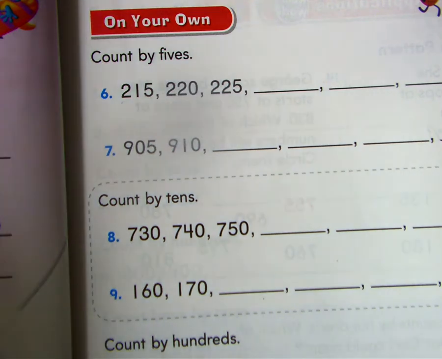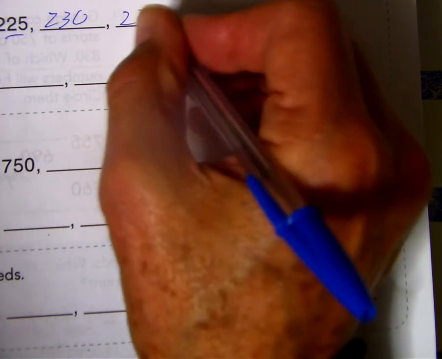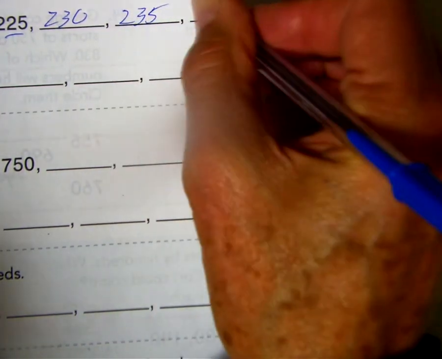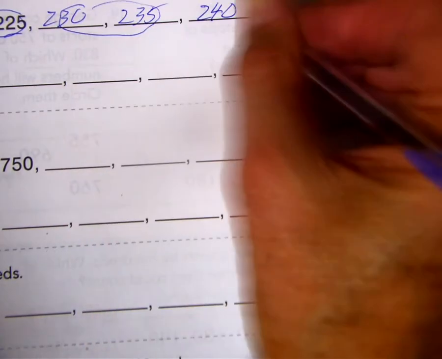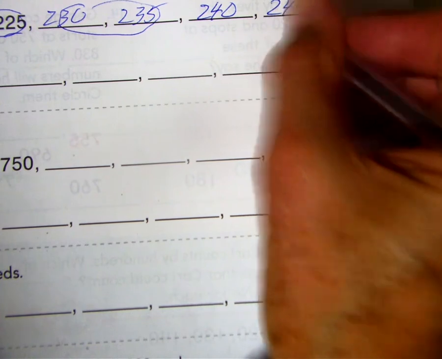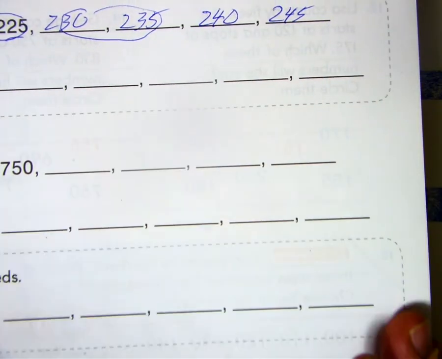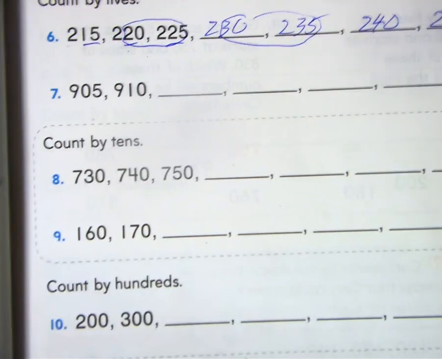Okay, did you do it? Let's see if you got it right. 215, 220, 225. Look, 15, 20, 25, 30, 235, 240. Look, 20, 25, 30, 35, 40, 45. You see how to do it? Counting by fives? Did you get those right?